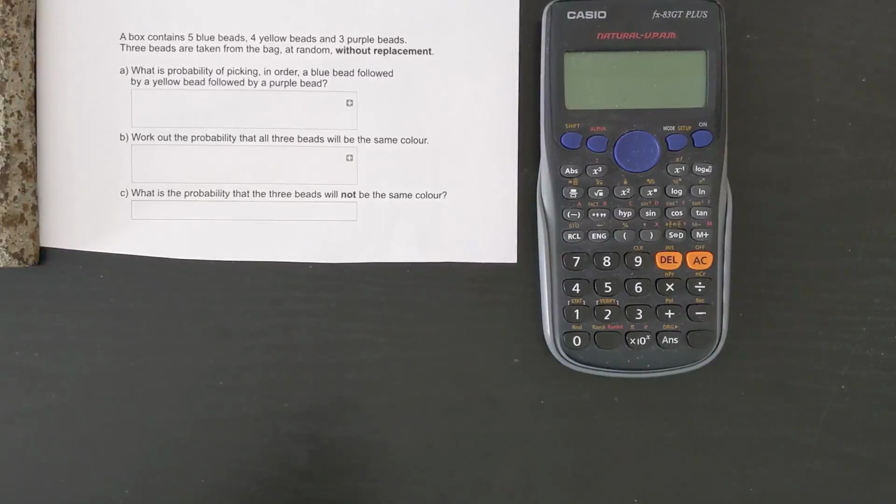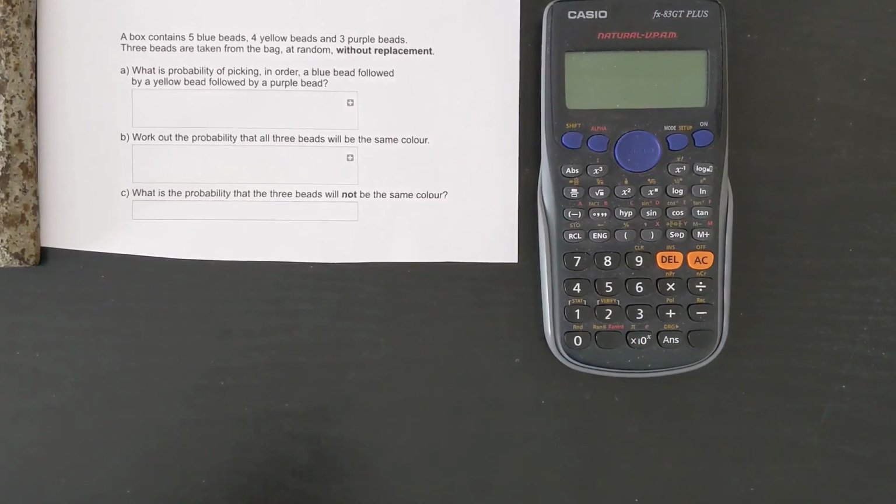Now a number of you will be able to work out these probabilities just by looking at the question and asking yourself, how many beads are there in total now? Okay, how many blue beads are there in this situation? And working systematically from there. If you cannot, a good way to visualise these problems is often through the use of a tree diagram.